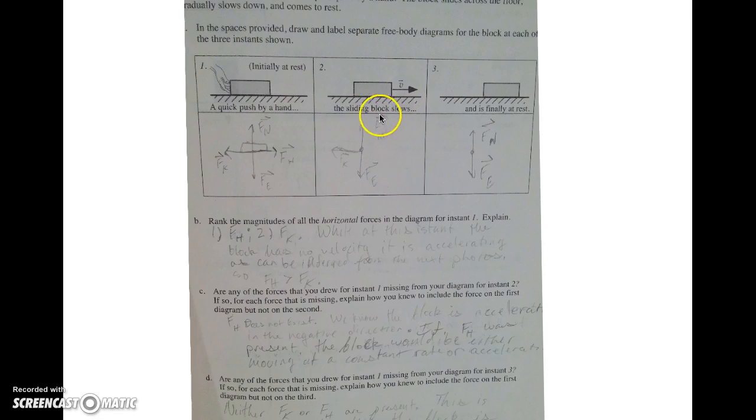And of course, there's a normal force and the force by gravity, which are equivalent. And then finally, our block is at rest. And the only forces acting on the block at this time are our normal force and the force on the block from Earth, or gravity.